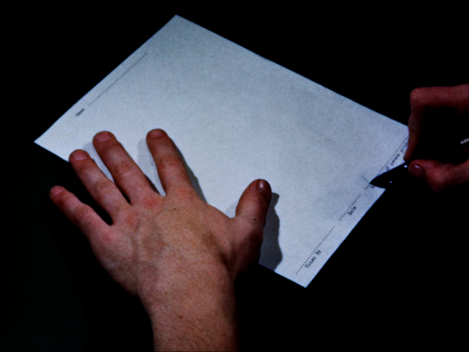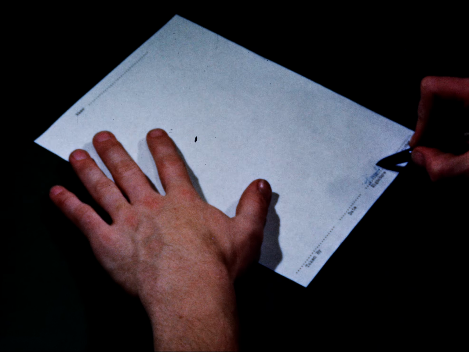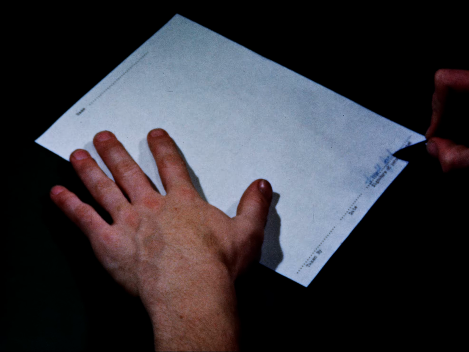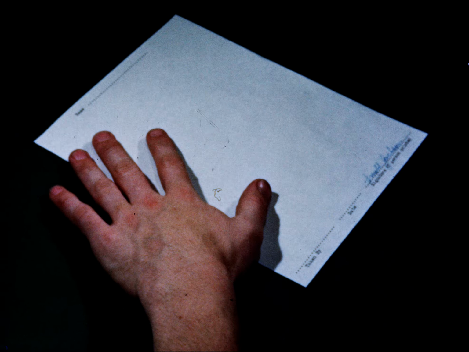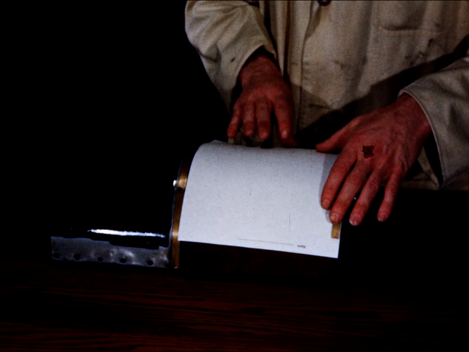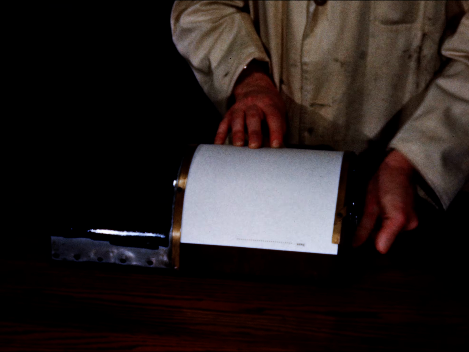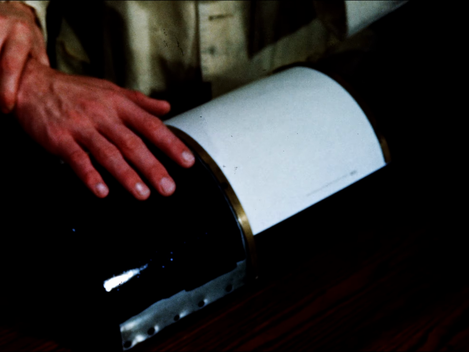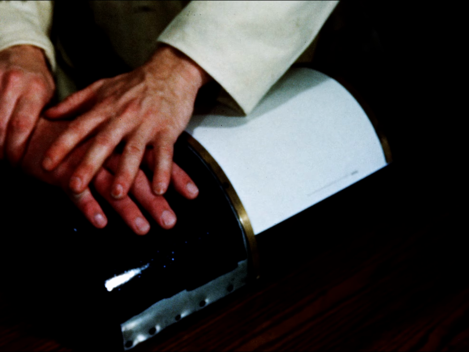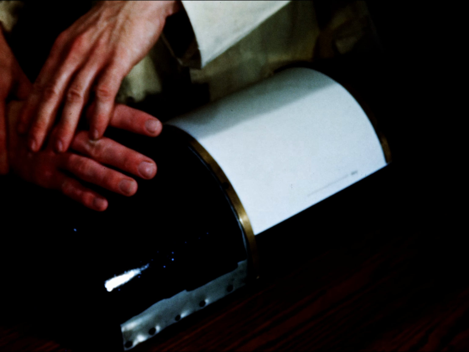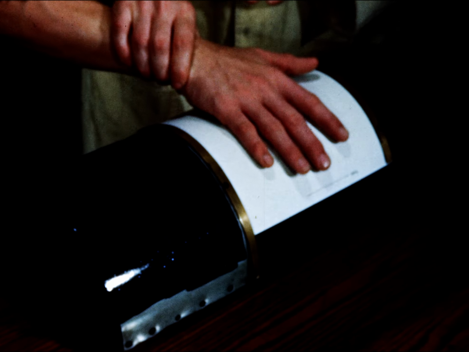Then have the subject sign the paper. Insert the paper in the holder. With the subject's palm on the inked surface, apply medium pressure and roll the palm outwards to ink the heel portion. Place the palm on the paper and take the impression.